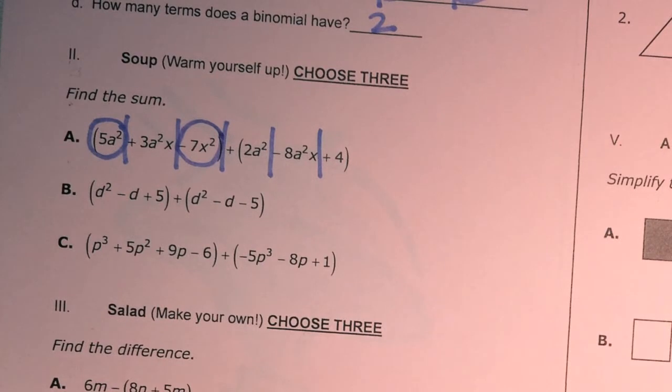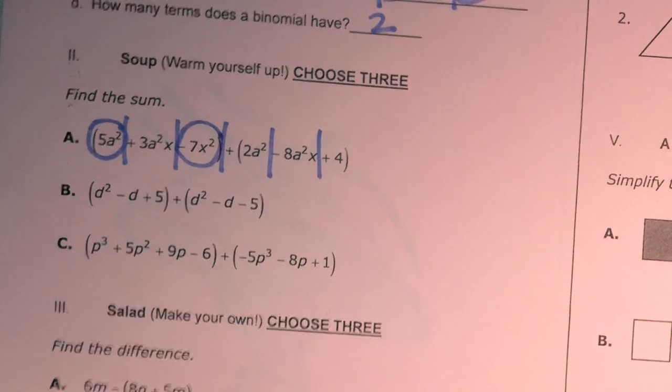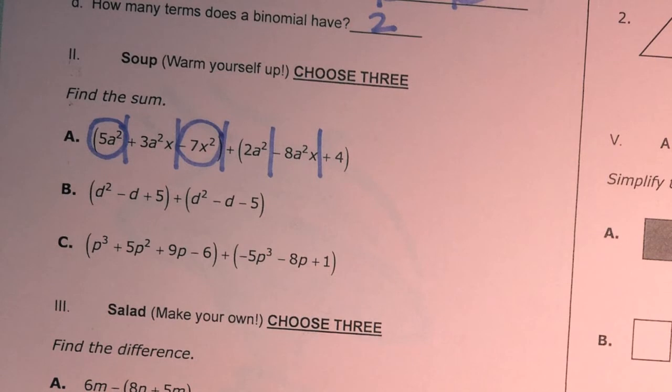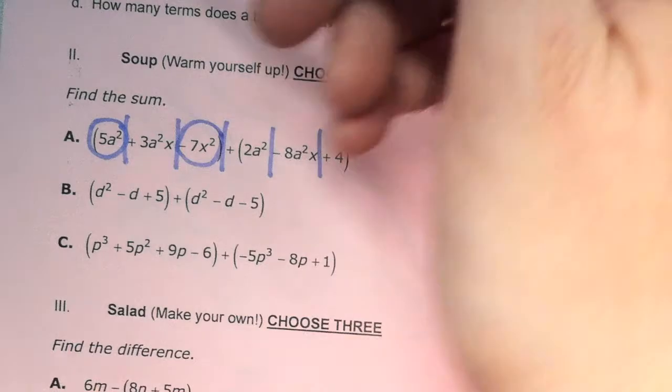I'm sorry, you guys. I have barely had a break today, so I'm going to switch to a different color because I just messed that up. Please don't judge me, internet.